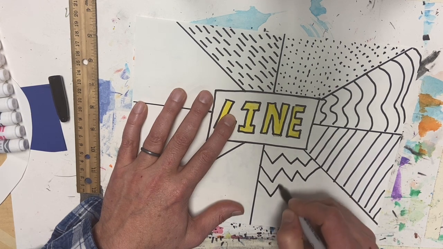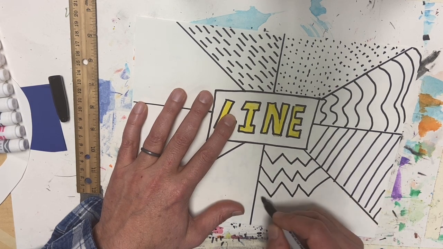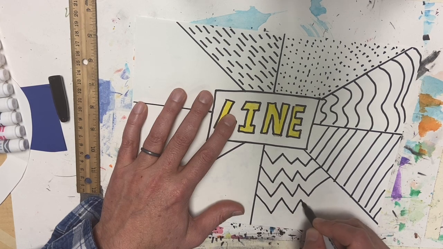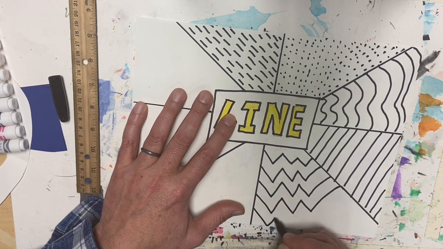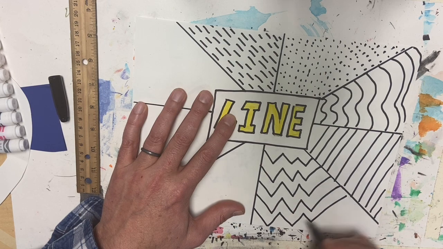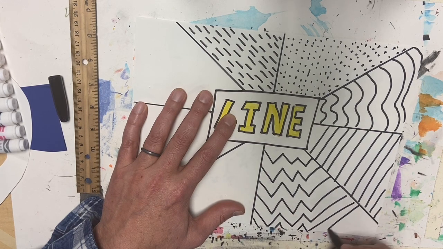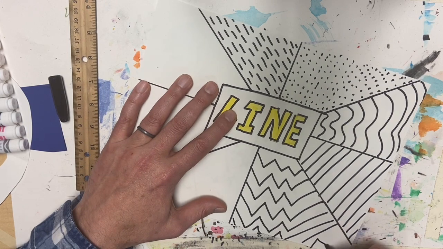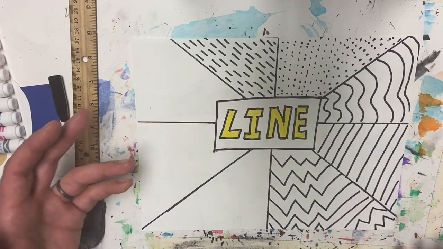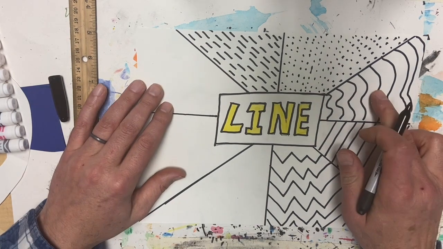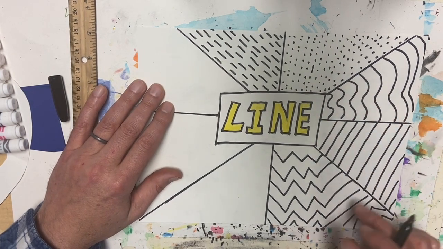And you can put these anywhere on your paper you want, but just keep them separate so your work is clear, so that you can see what's going on and it doesn't get jumbled up. And I'm putting more curved lines here because that line stopped, and that's fine. So I have a curved, I have straight.